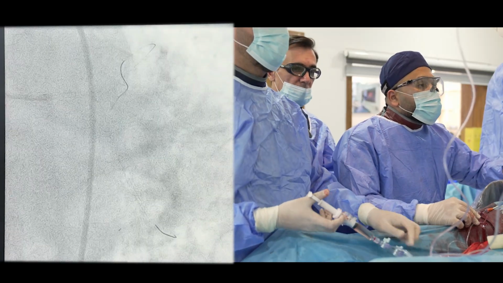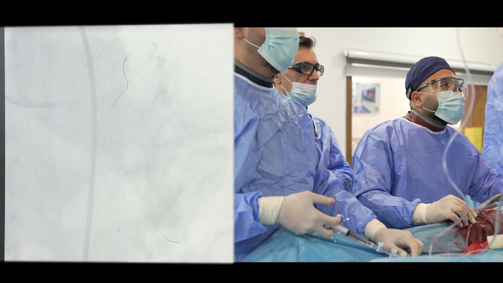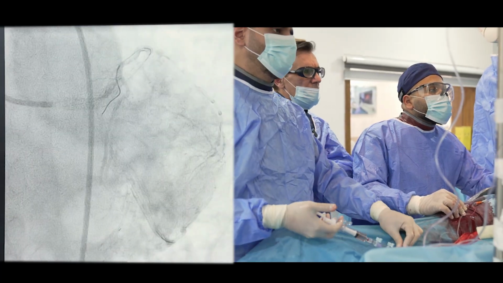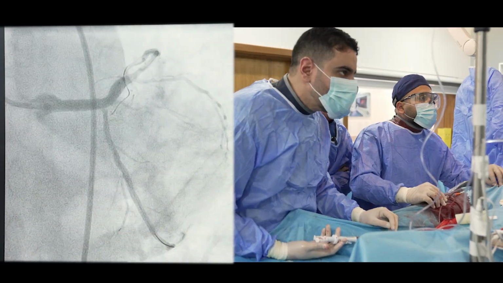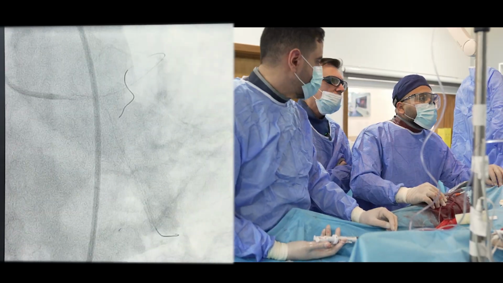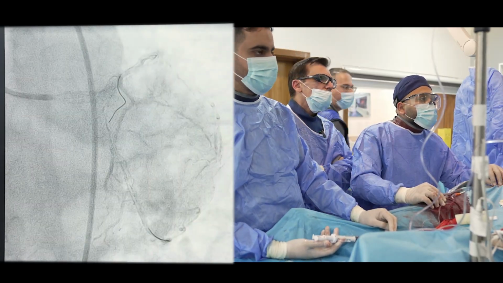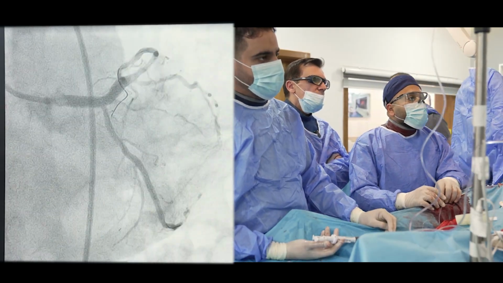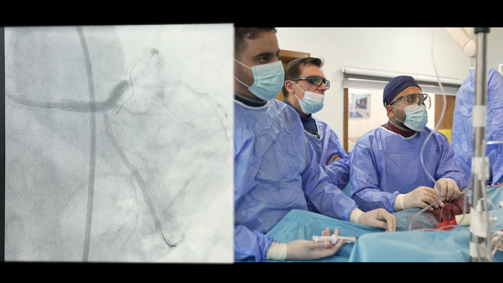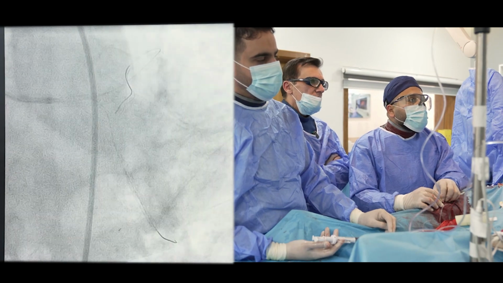Yeah, there is some haziness at the ostium of the circ. Do you think we need to put a stent here? Thin spider.